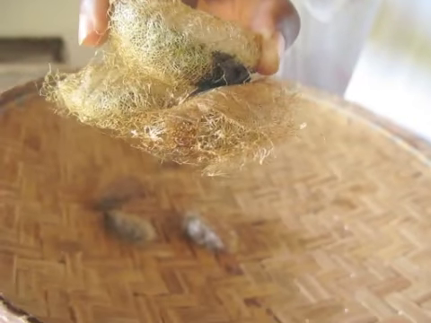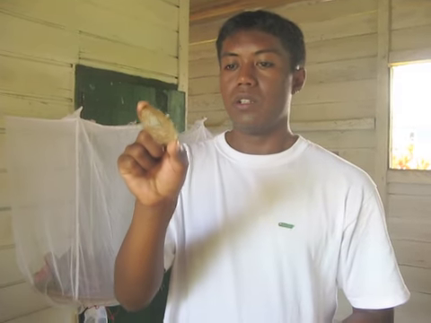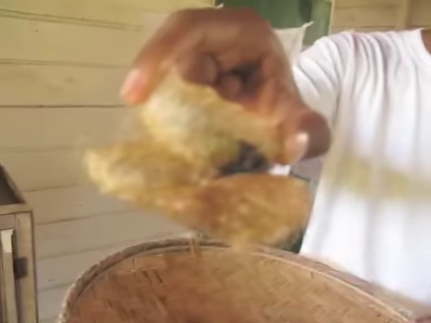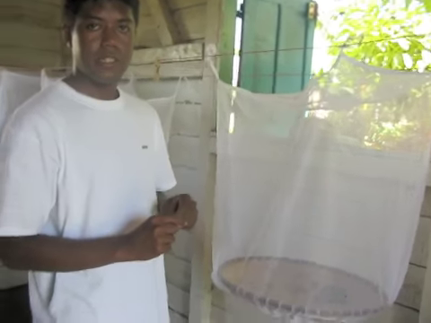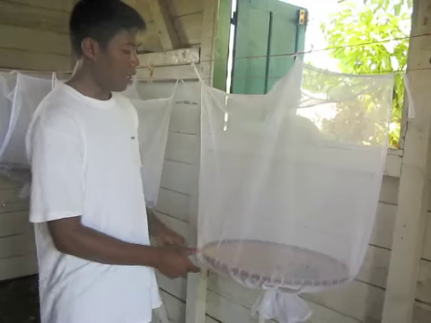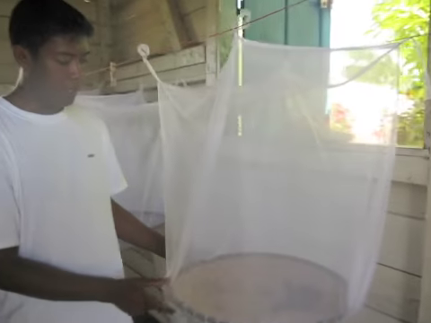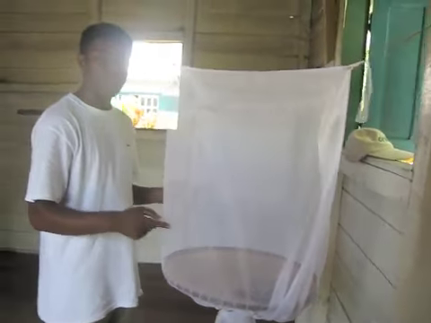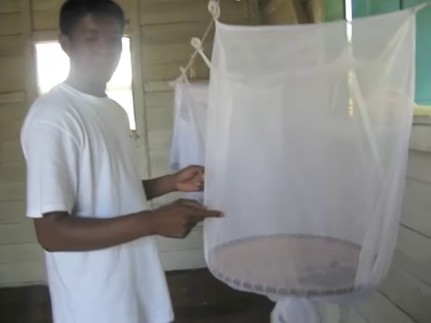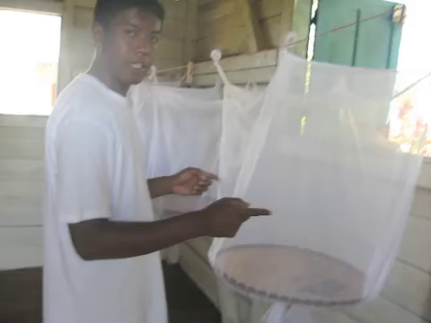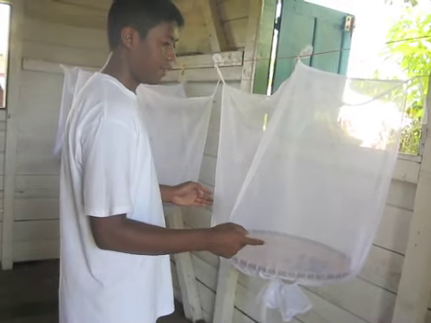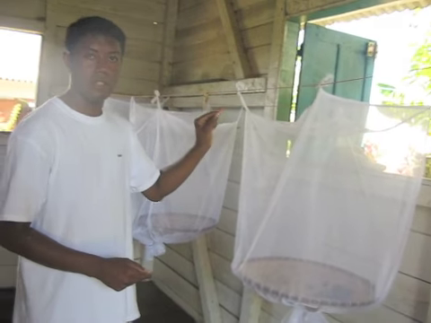Look. 4 days after, the larvae are inside the cocoon. Here, we remove the chrysalid from inside the cocoon. We put the chrysalid in here. We leave the chrysalid here during 25 days or sometimes 30 days. And after 25 or 30 days, the adult emerges.